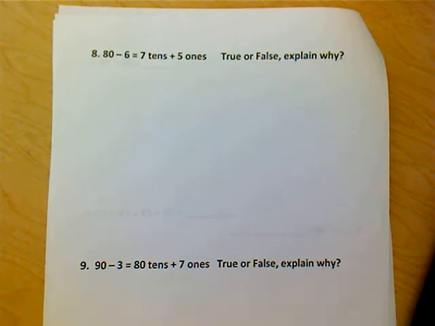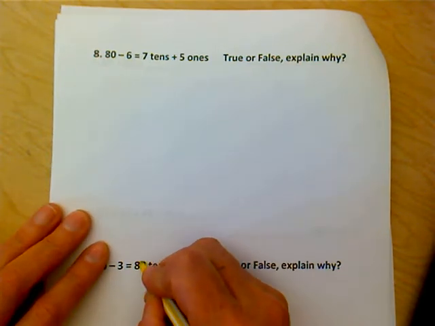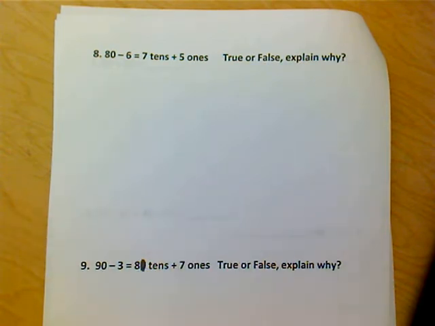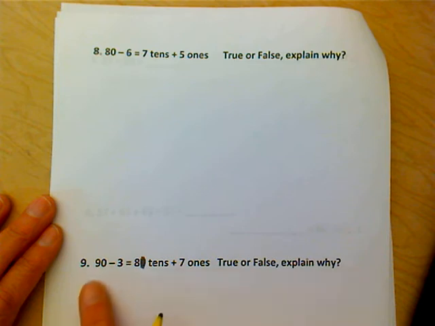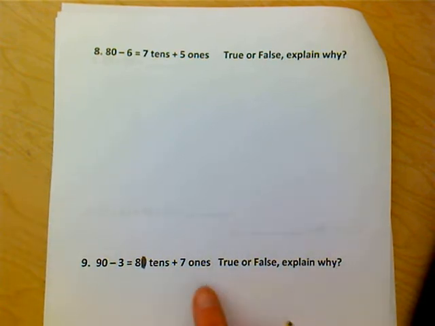Oh dear, I goofed that up. Oh my gosh, that is a big boo-boo. That should be 8 tens, not 80 tens. My bad. Just fix that. Whoops, I did not notice that until just now. That would be 8 tens, not 80 tens, because that would be like 800, and we're not doing that. But 90 take away 3 is equal to 8 tens plus 7 ones. And you're deciding whether that is true or false.